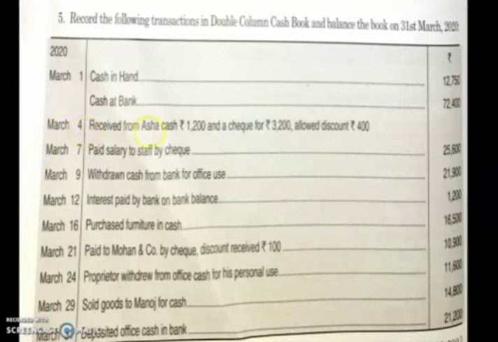March 4th, received from Asha cash rupees 1,200 and a check of rupees 3,200, allowed discount rupees 400. So in this transaction you are receiving cash, so it is a cash receipt. Cash is there and some amount you received by check also. So in both the cash as well as the bank column you will record this amount. But children, there is one more item, that is the discount of 400. For this discount you don't have any column in the cash book, but you have to show this discount. So you will prepare a journal proper to record this discount.